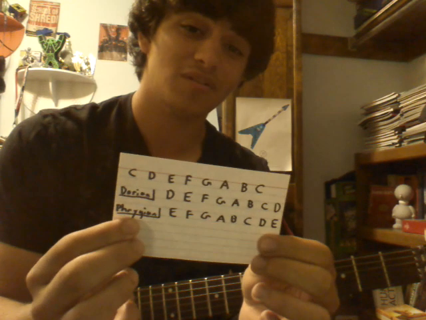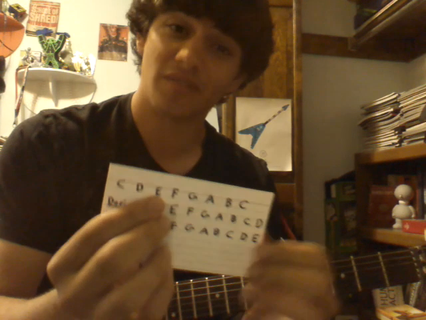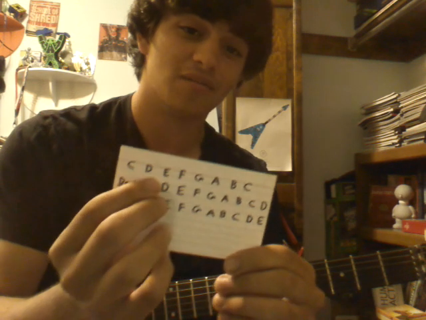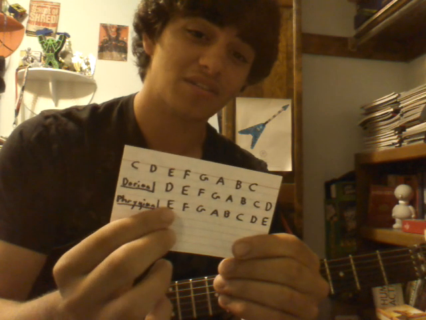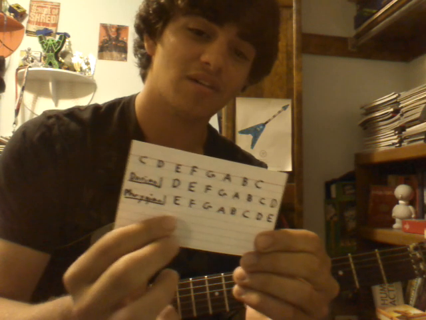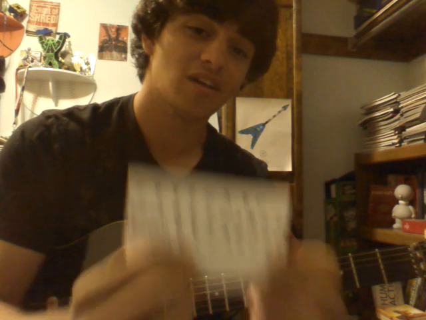The Phrygian mode is based on the third note of any major scale. So in the case of C major, we have E as our third note. So E Phrygian is going to start on the note E, use all of the same notes in the C major scale, and it's going to end on E. Okay, that's the usual way it's taught. I don't like it too much, personally, because it doesn't really give you the intuition behind it. It doesn't really give you a purpose to use it, right?